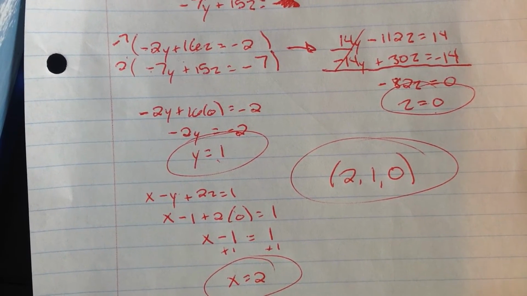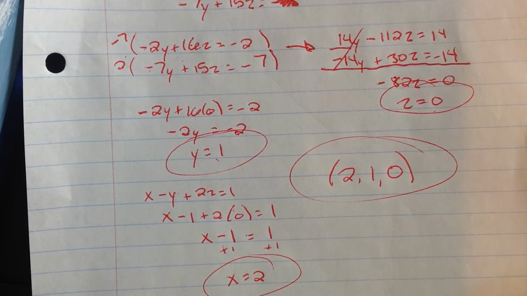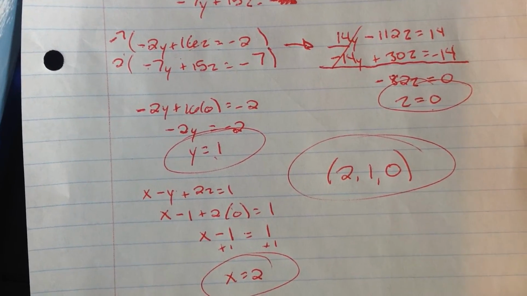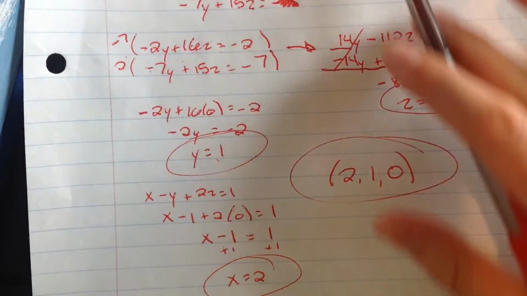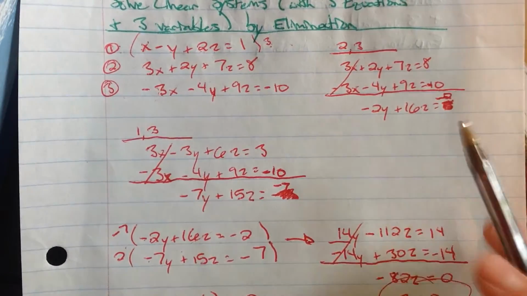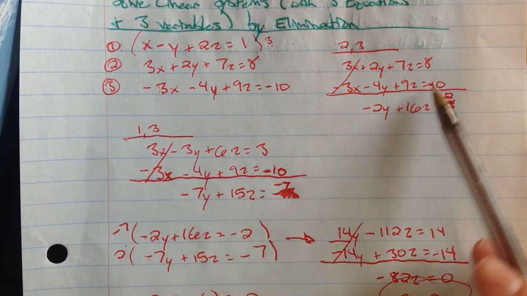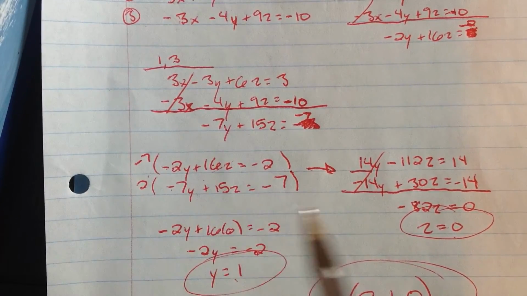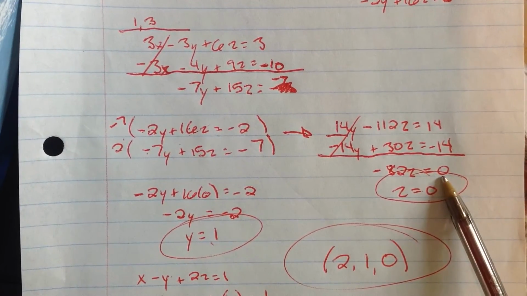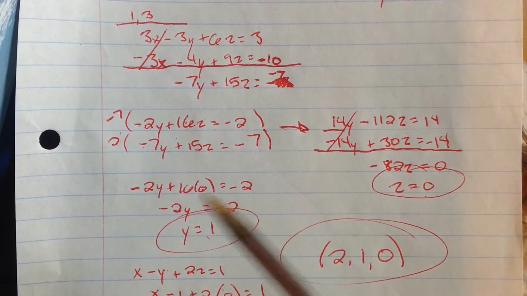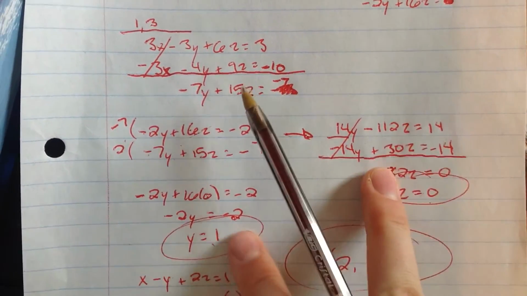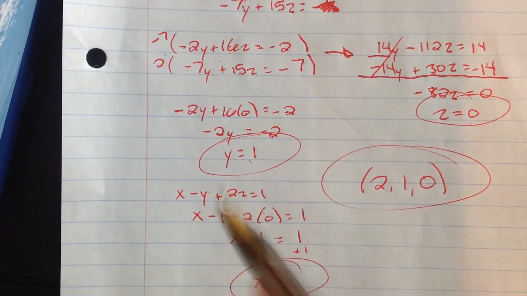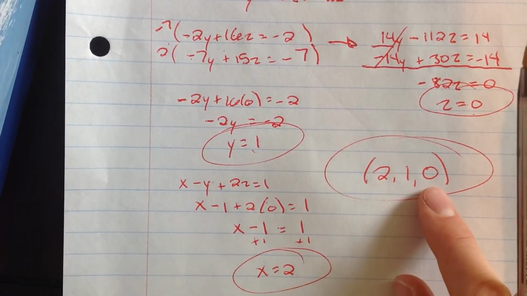The same process applies if we're doing any system of equations with three variables and three unknowns. So eliminate one of the variables, doing it twice, so you get two equations. Eliminate one variable, back substitute, take both, back substitute, and you'll have your answer.